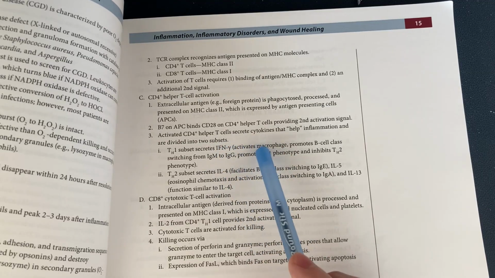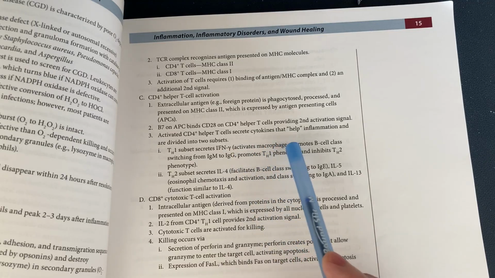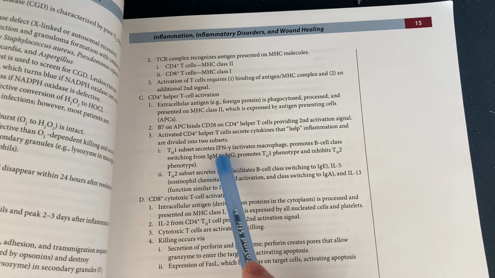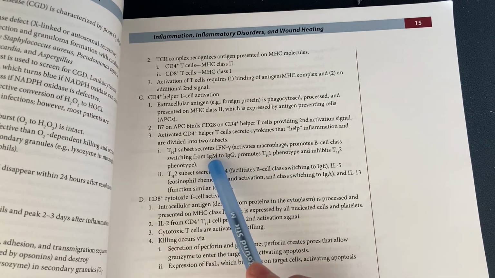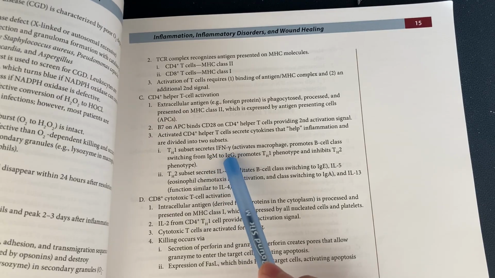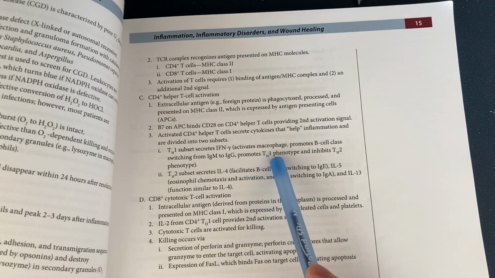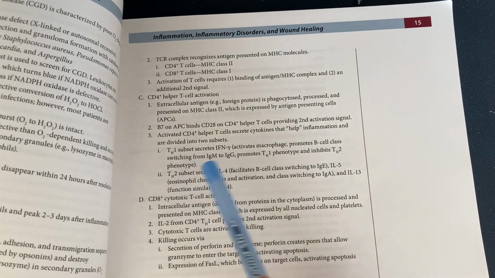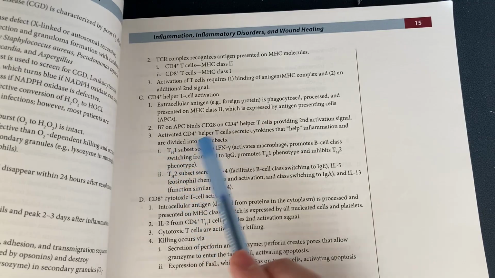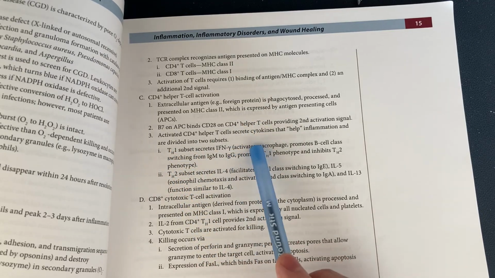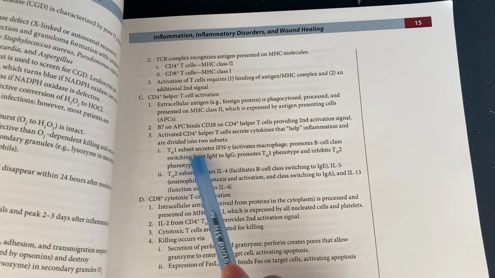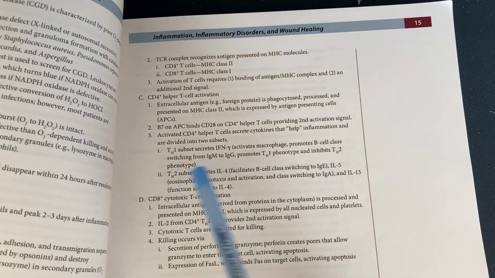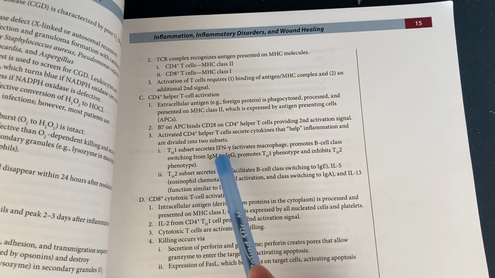It will also promote B cell class switching from IgM to IgG, and also promote Th1 phenotype and inhibit Th2 phenotype by the secretion of the interferon gamma.